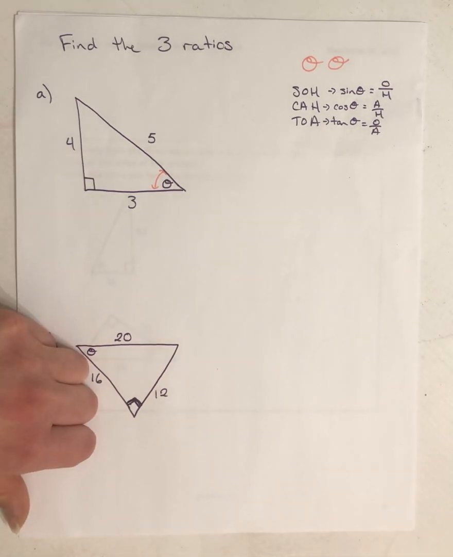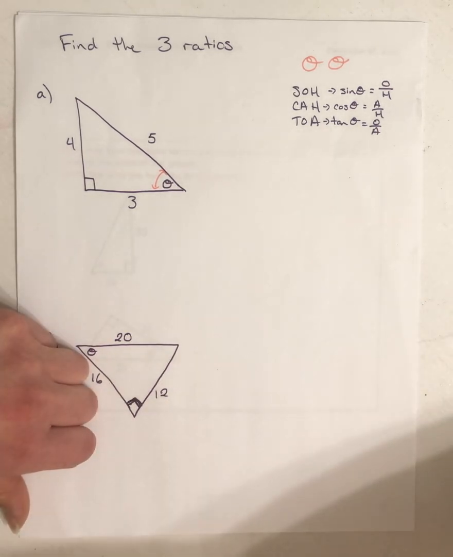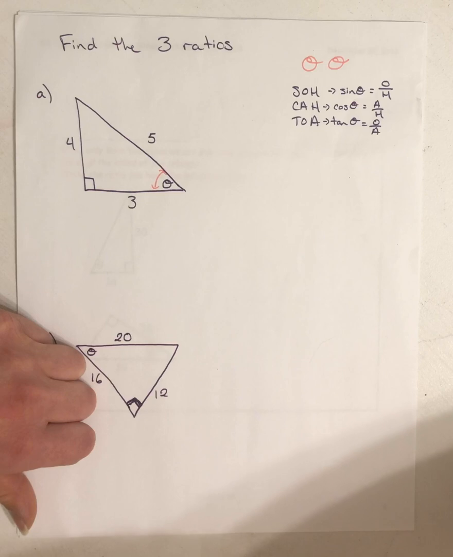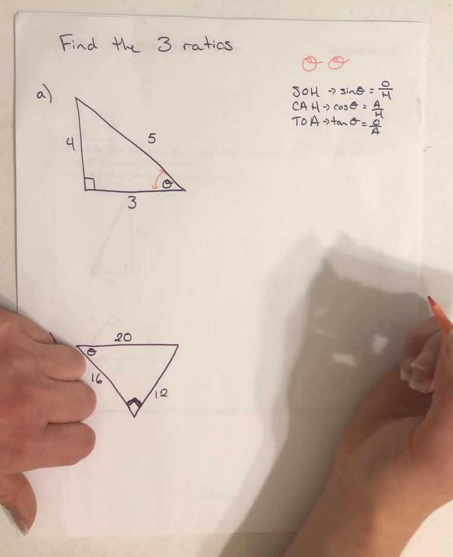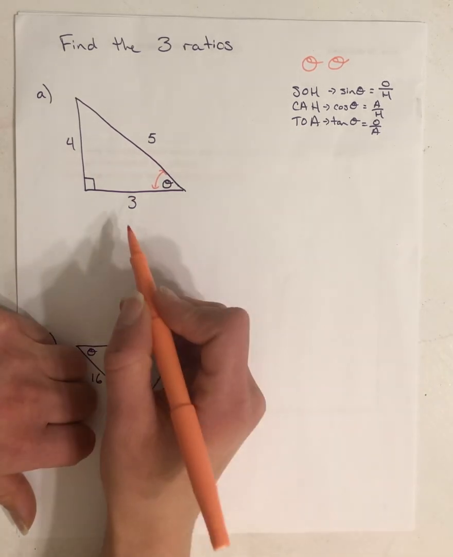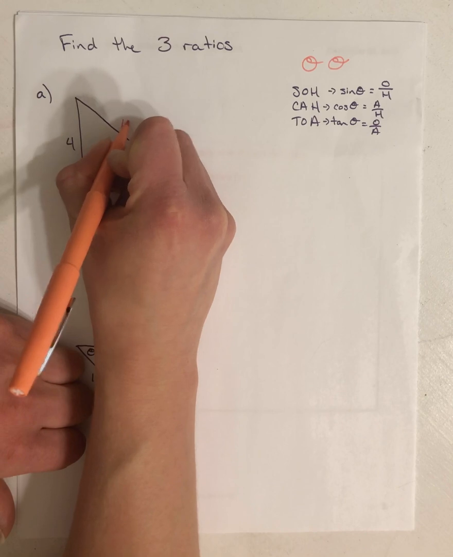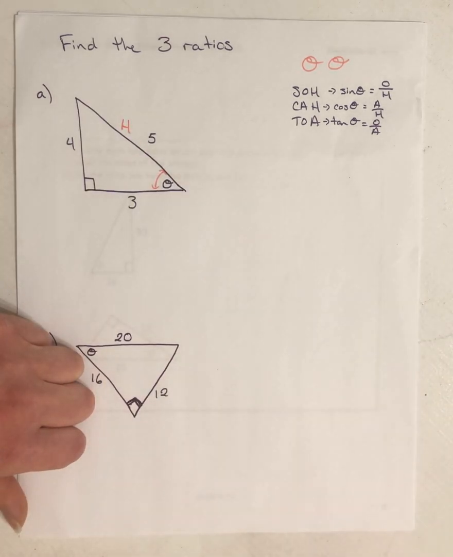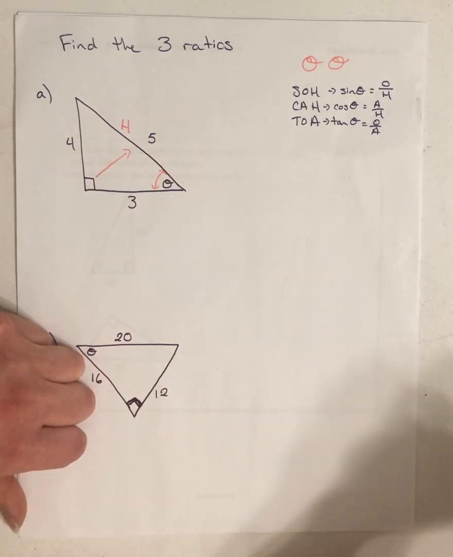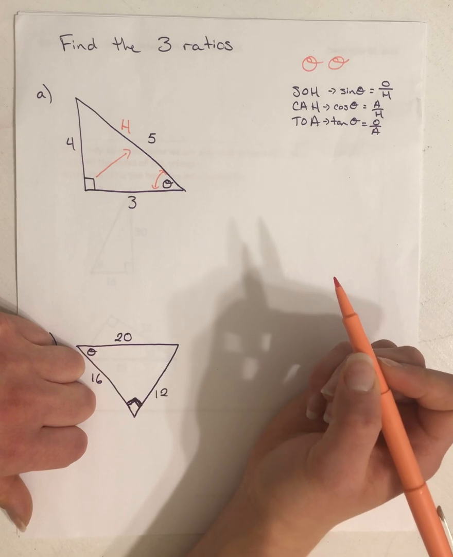So if we're taking a look at our first example that we went over, our very first step is to label the different sides. When we label the sides, the very first thing I would do is label the hypotenuse. The hypotenuse is the longest side. If we take a look, this one right here would be our hypotenuse. Another way to know what that is, it's directly across from our right angle.